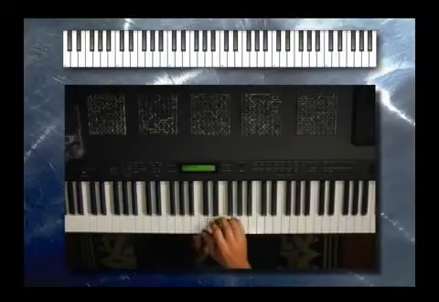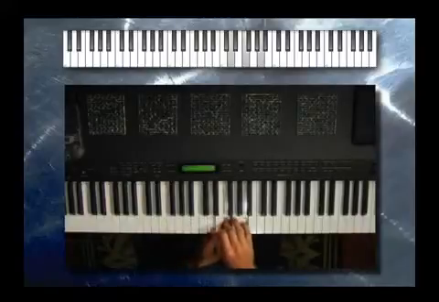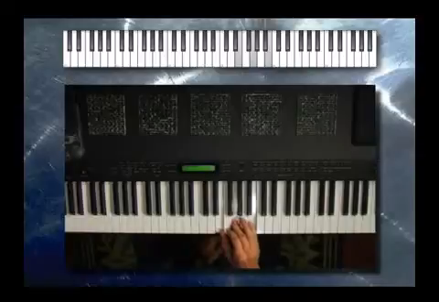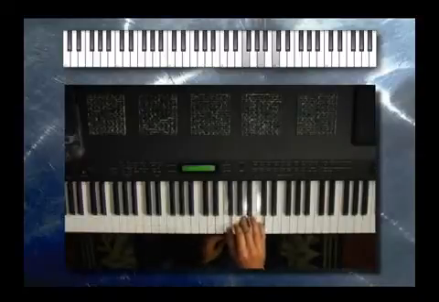This time let's try saying the numbers of the chords 1 through 7 and naming them as we play them up and down with no pulse. So we start on the 1 chord, which is C major. Then we have the 2 chord, which is D minor. The 3 chord, which is E minor. The 4 chord, which is F major.